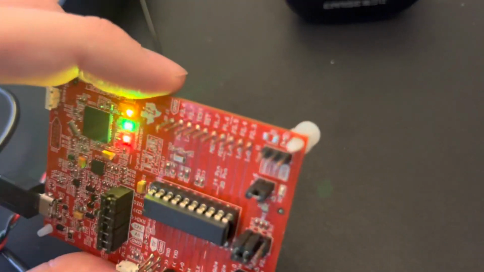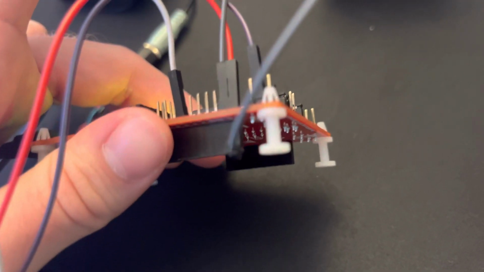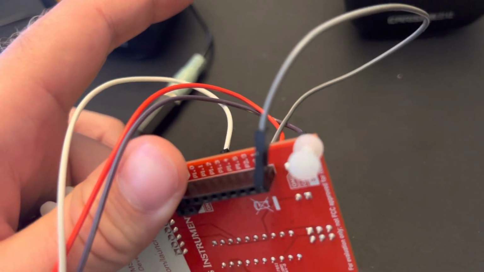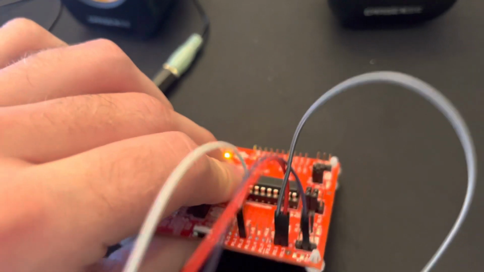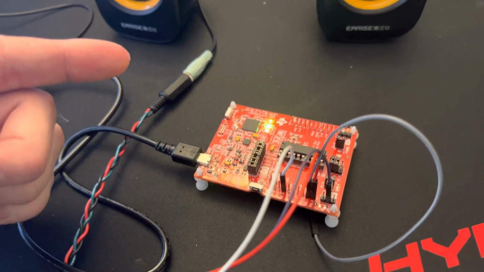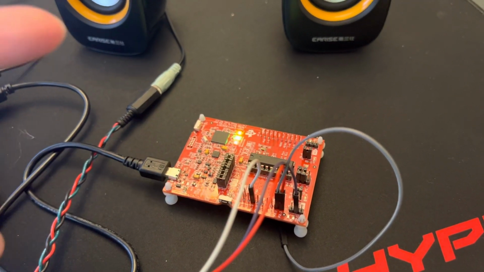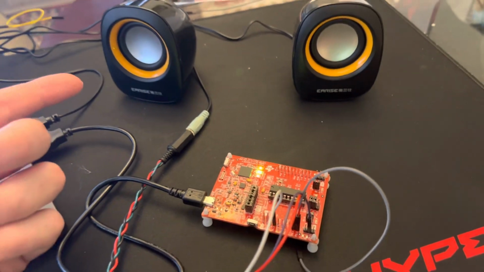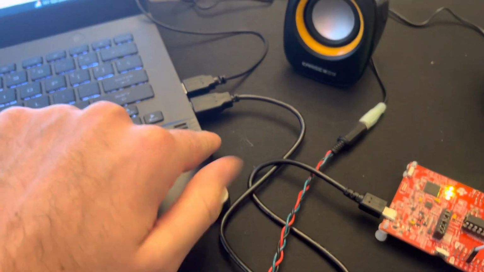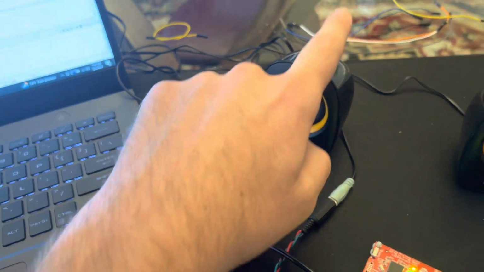I also have a wire hooked up from P2.1 to 2.2. For some reason, my speakers weren't quite as loud, but whenever that connection is jumped, it just brings the speakers up and makes them work as they should. So from there, I have my microcontroller plugged into my computer for power, and then this USB here plugs into the speakers for power as well.